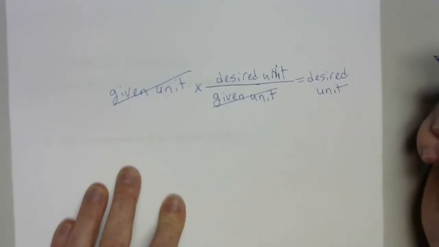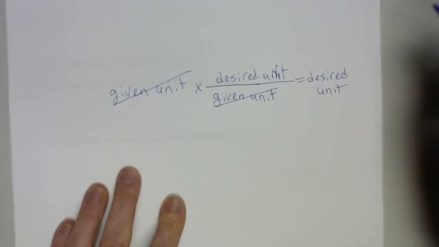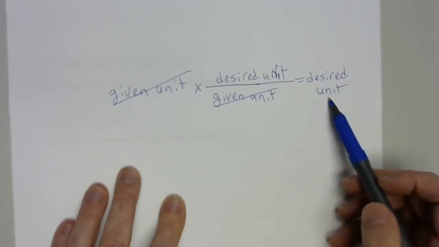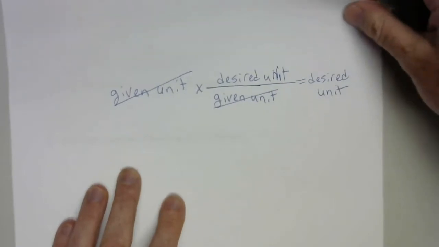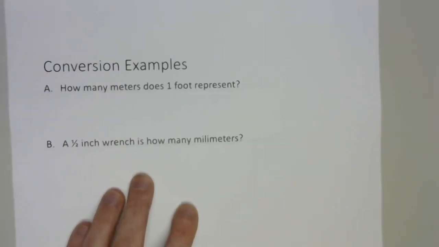And that's the basic idea. We call that dimensional analysis. If you're getting the desired unit, the given unit had better cancel. Let's look at that in a few examples then.